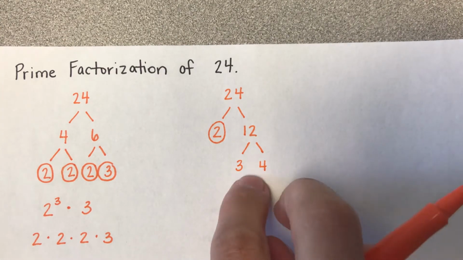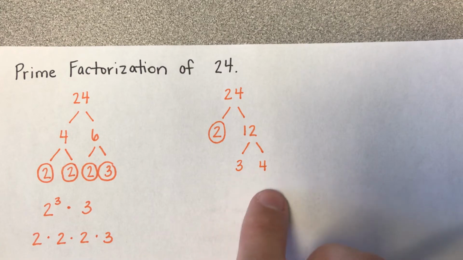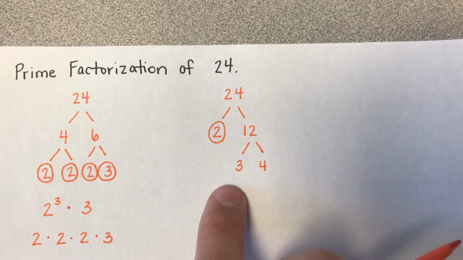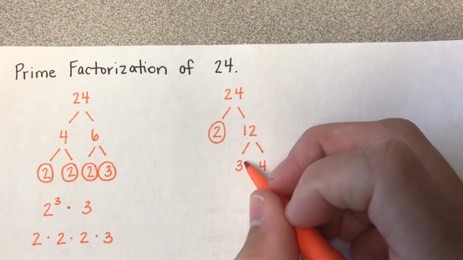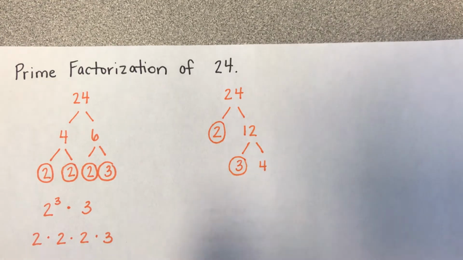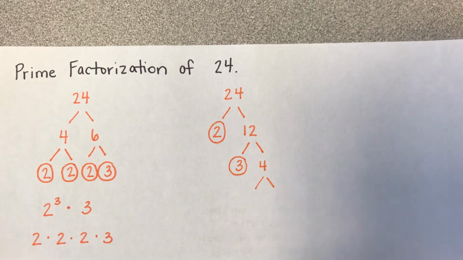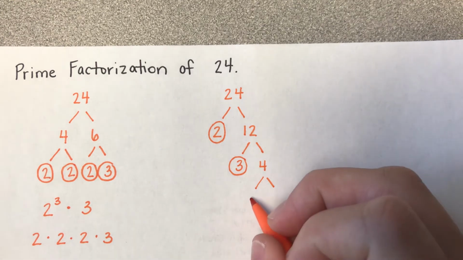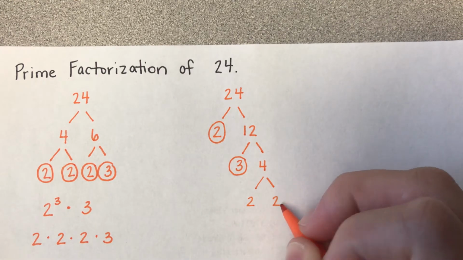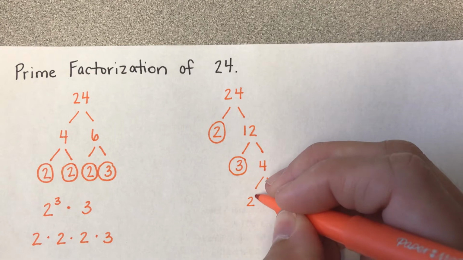Remember, every time you break something down, you got to ask yourself, is either one of these prime? So are 3 or 4 prime? And luckily 3 is prime, so I can be done with that one. Remember, once you circle it, you're done with it. Move on. 4 is not prime, so I can break down 4 again. Well, what times what gives me 4? Well, that would be 2 and 2. And remember, 2 is prime, so I can circle it.